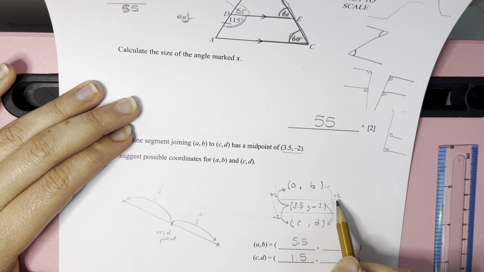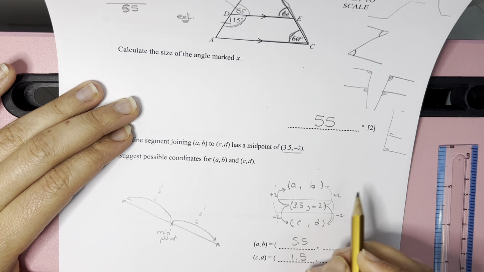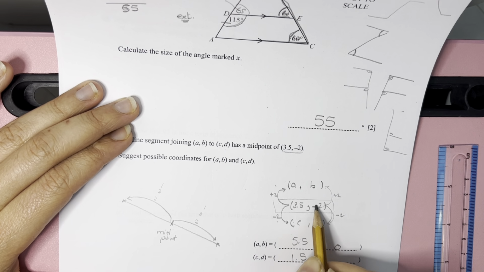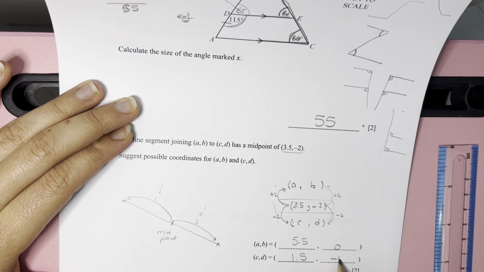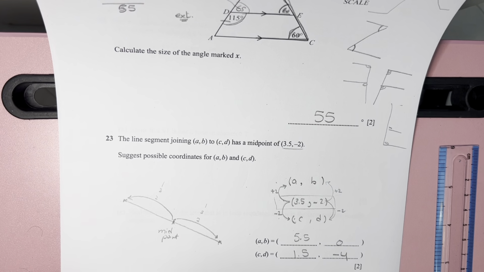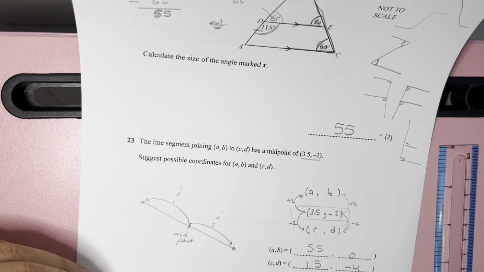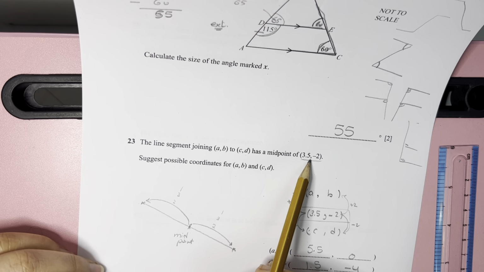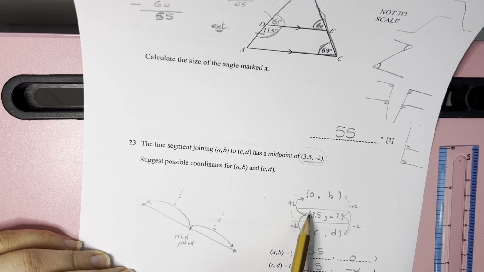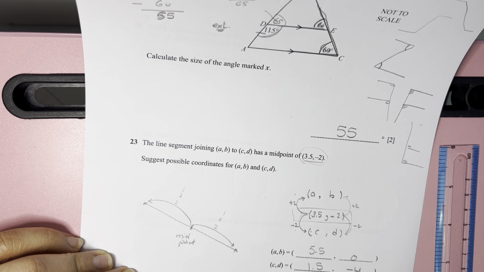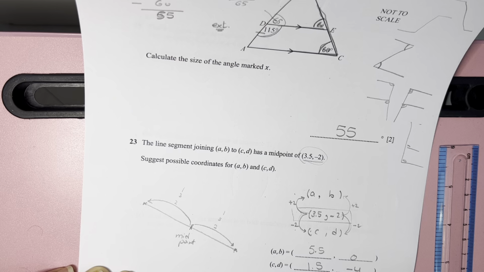Okay, -2 plus 2, it will be 0. And -2 minus 2, it will be -4. I can suggest any other possible coordinates, it will be right. Okay, except this number. I cannot say plus 0 and minus 0 because these points will not form a straight line.